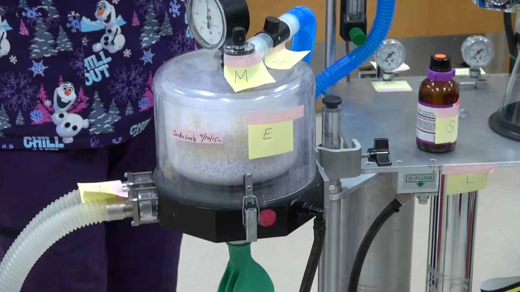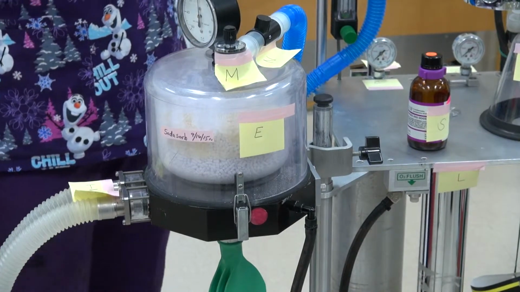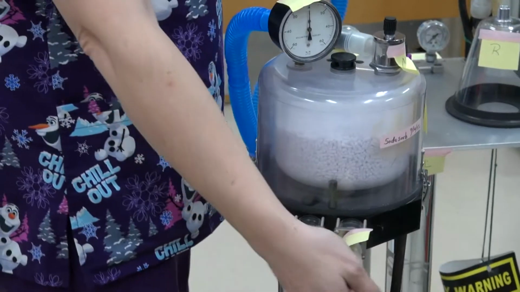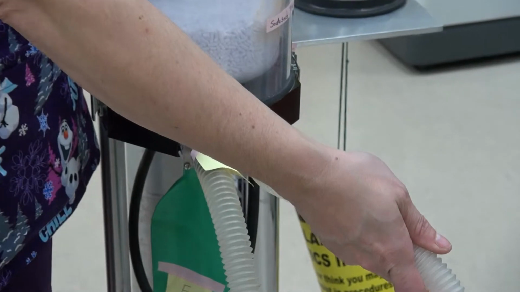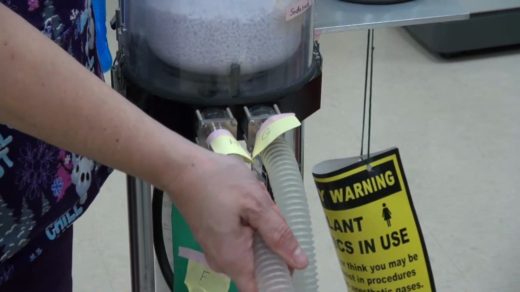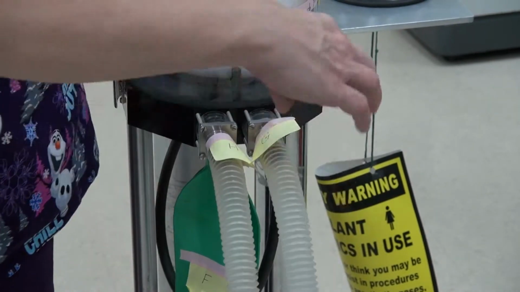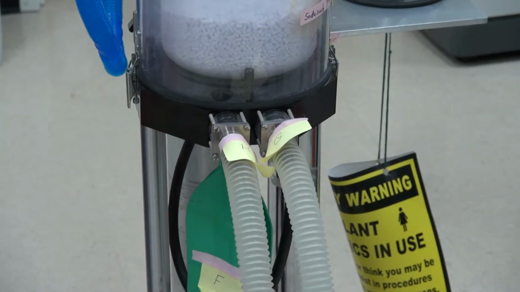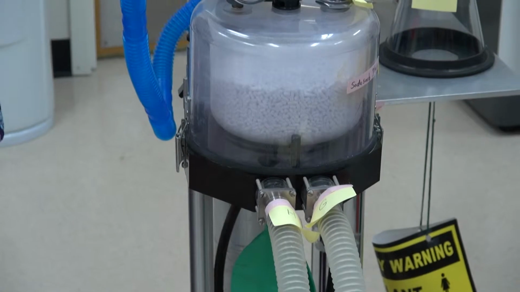What's G? Inhalation. Here's G right here. Right, this is our inhalation tube. And then what is H? Exhalation. And that's our exhalation tube. So it's going in, going out, okay? What is I?